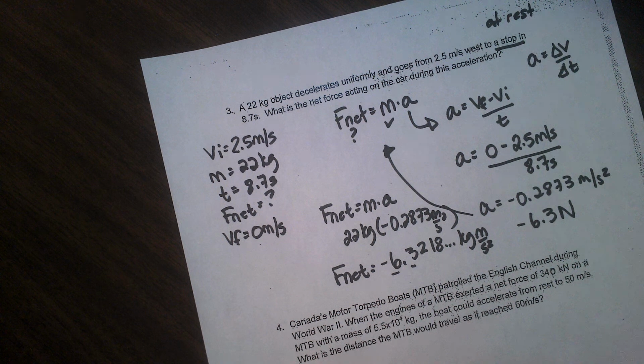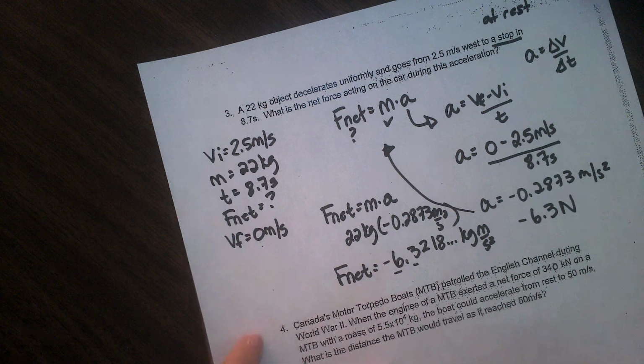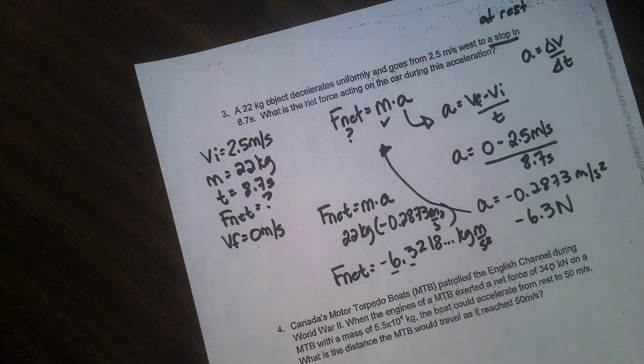What does the negative sign say? Nope, it doesn't. What does the question say? It says that the object is moving from 2.5 meters per second west to a stop.